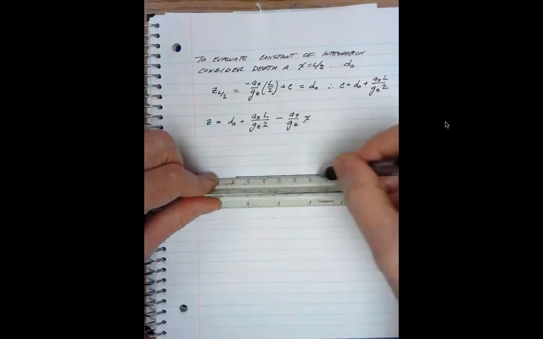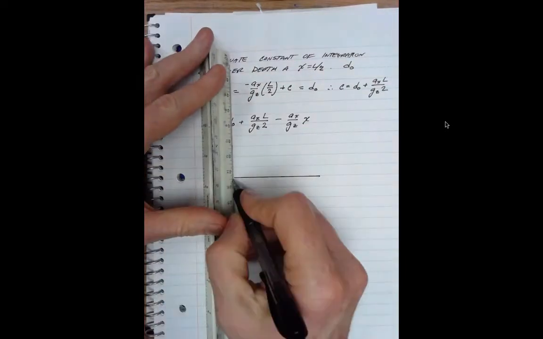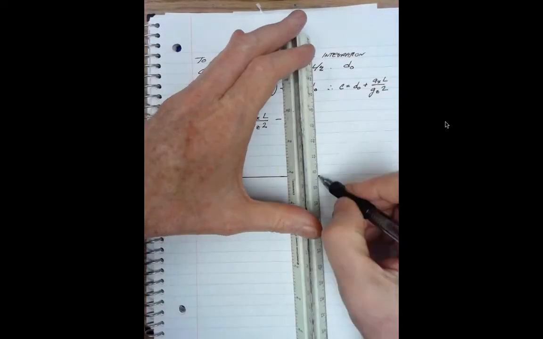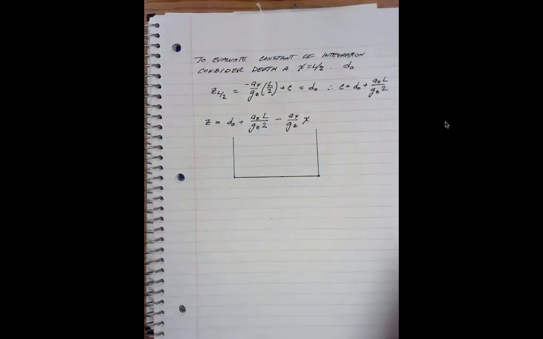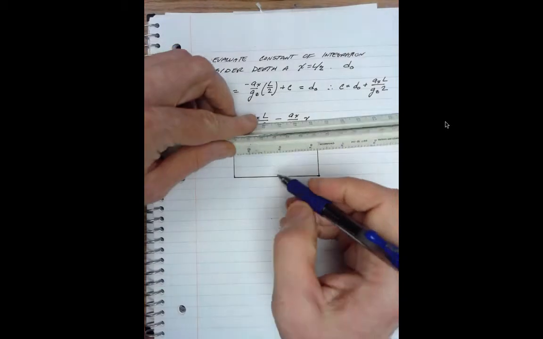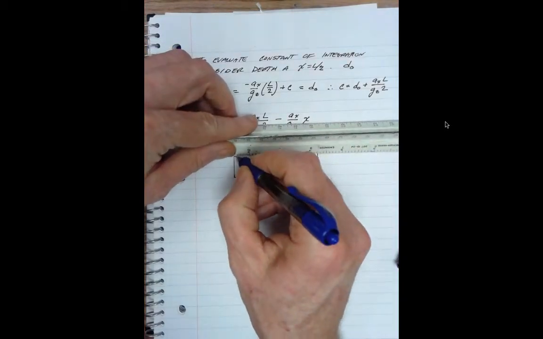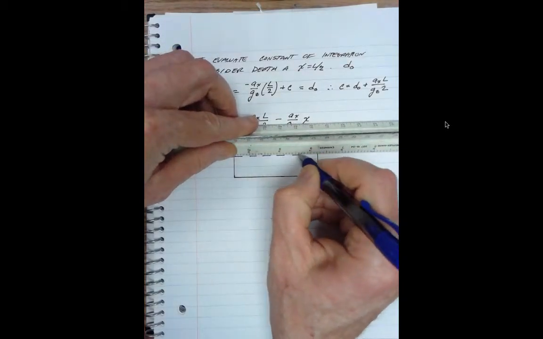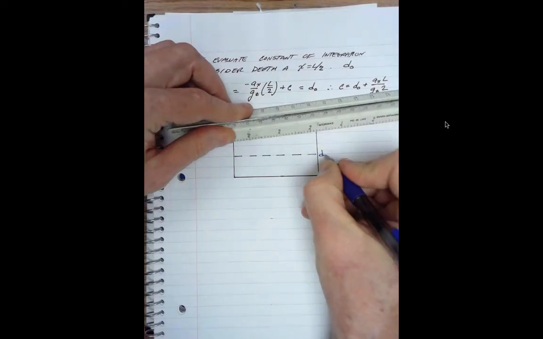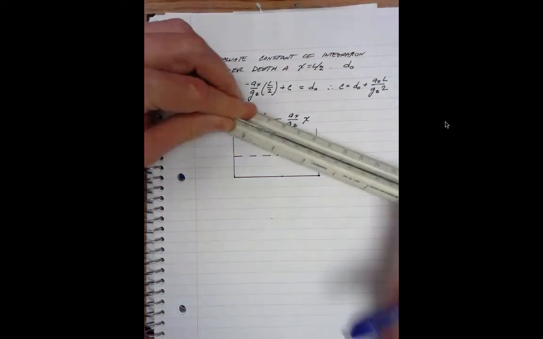So this makes intuitive sense. Again, here's our mean depth, d0. We've accelerated it.